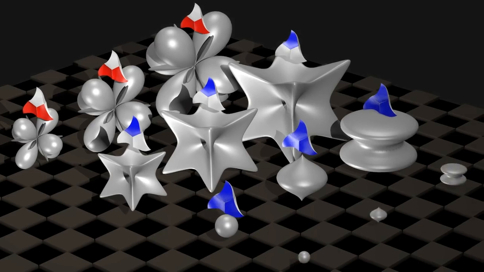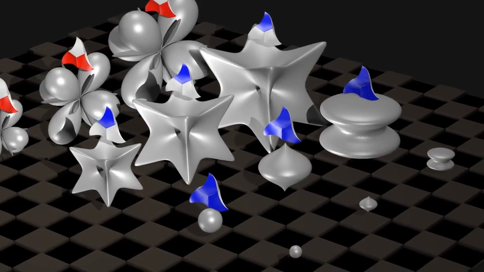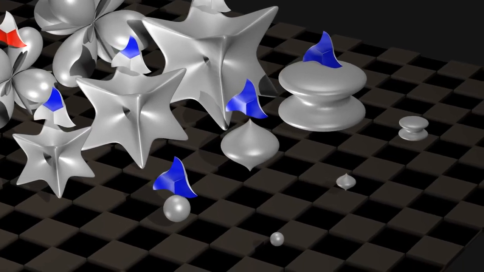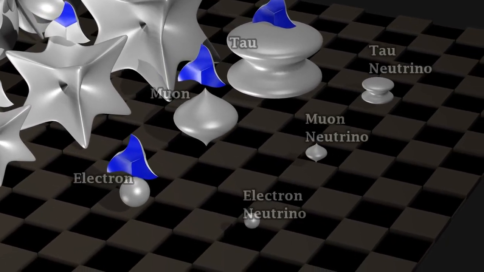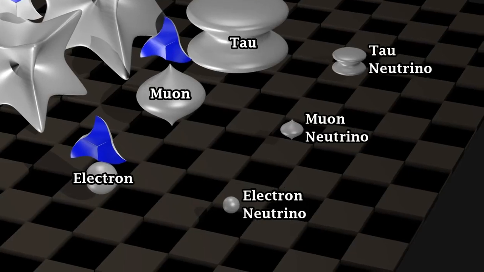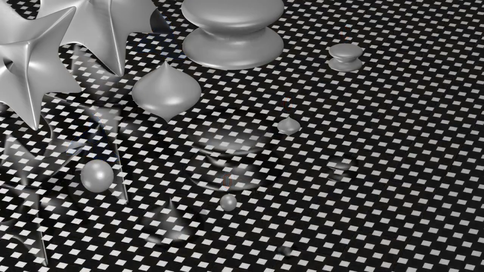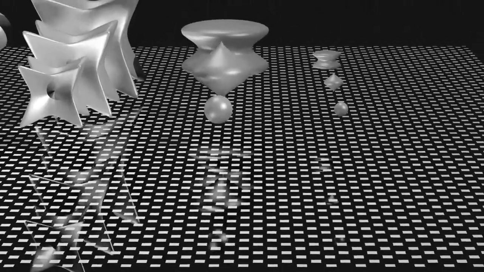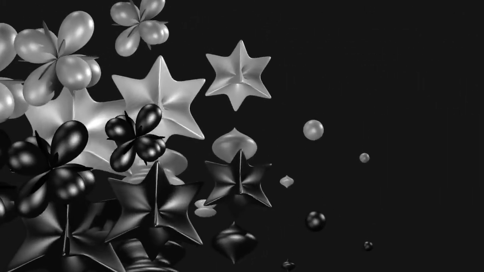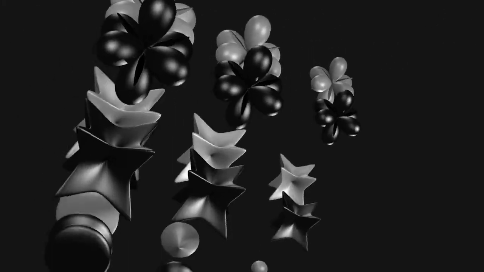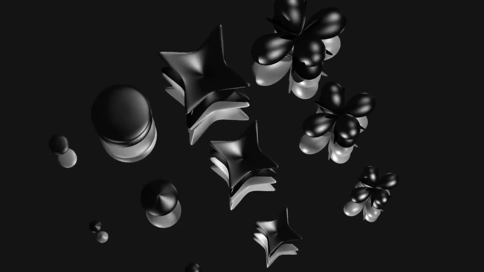And the neutrinos, each of which has an electric charge of 0. Each particle has an associated antimatter particle with the same mass, but the opposite electric charge, thereby doubling the number of particles.